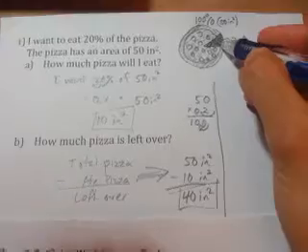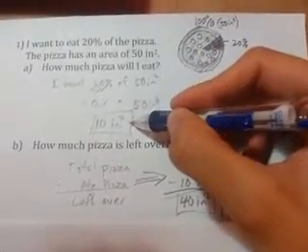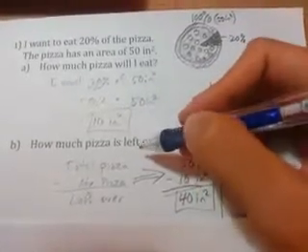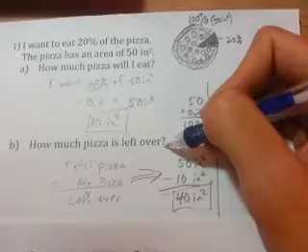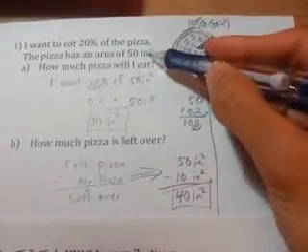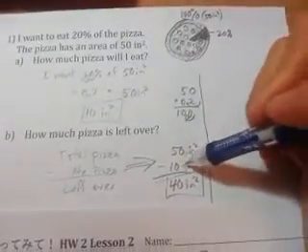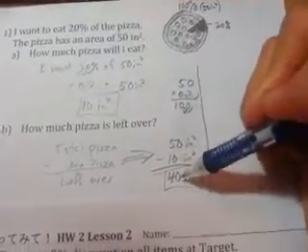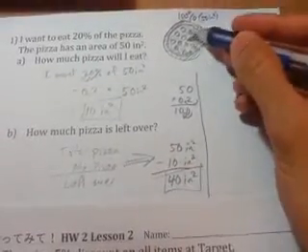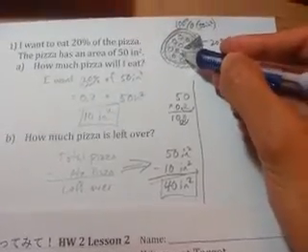And then first I asked, how much am I actually eating? And we figured out, oh, I'm eating 10 inches square. And then after that, we said, okay, how much pizza is left over? If I started with the total, which was 50 inches square, and I ate 10, that means I would take away 10 from the 50, the total, and the leftover is 40 inches square, right? This thing right here, the other part, not the shaded part, will be my 40 inches square.